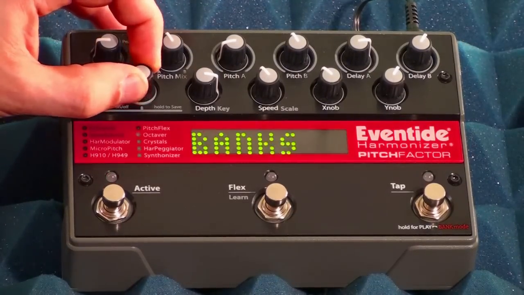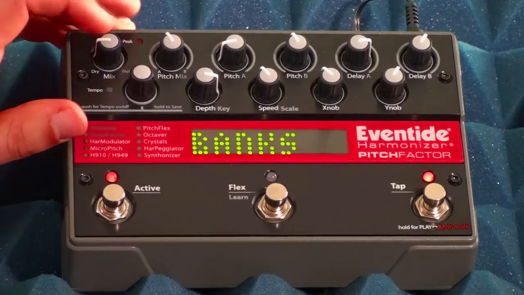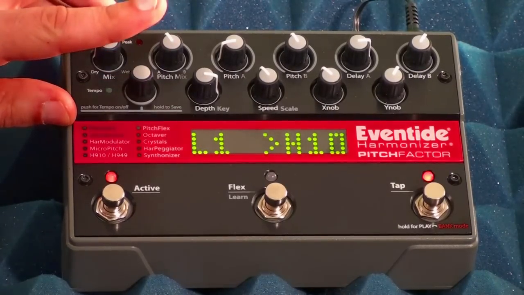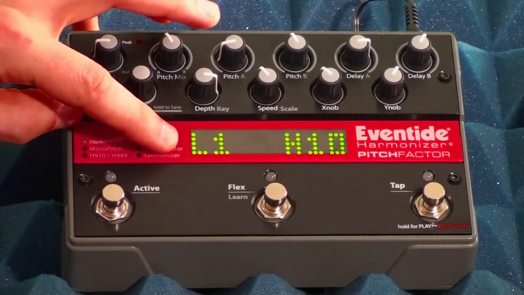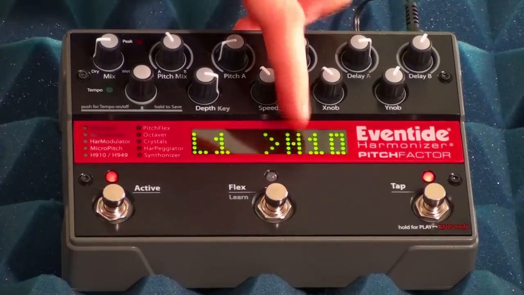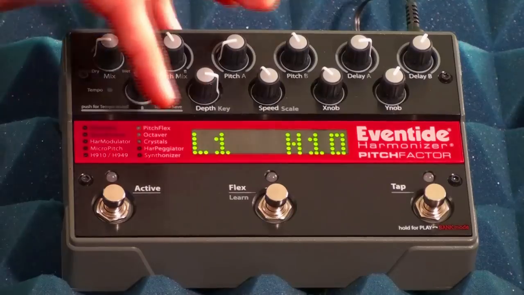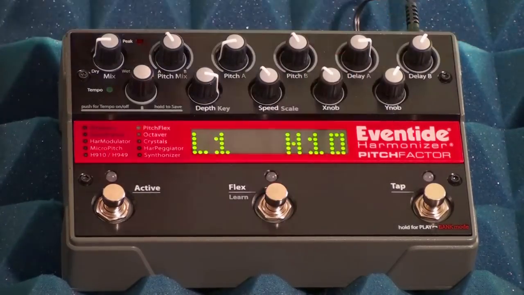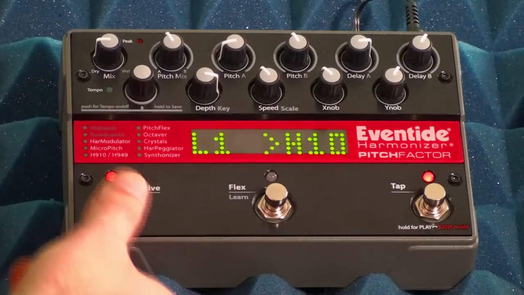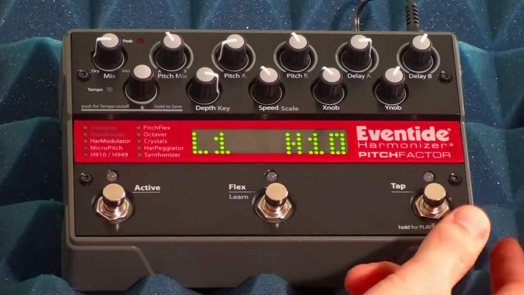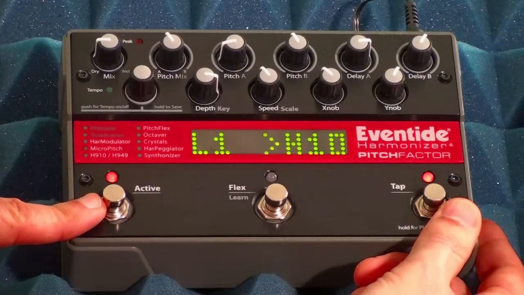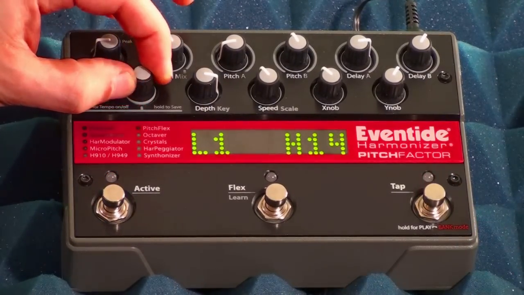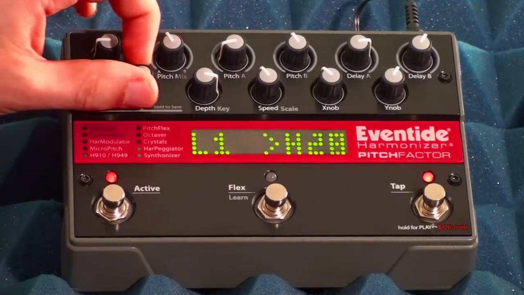Turn the encoder knob to the right until you see banks, then press the encoder button again to enter the banks menu. So you'll see on the left side L, and on the right side H, and then a number. So that represents the low number of banks that are available and the high number of banks that are available. And the flashing arrow you can change by pressing either the right or left foot switch. And then you can adjust the number of high and low banks available.